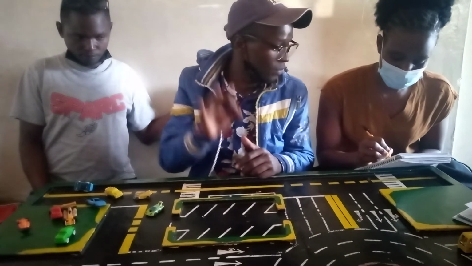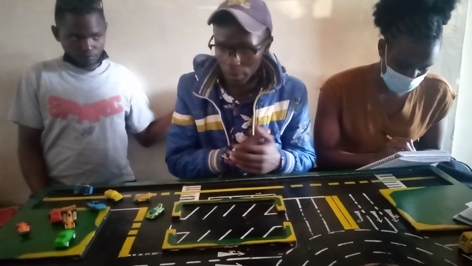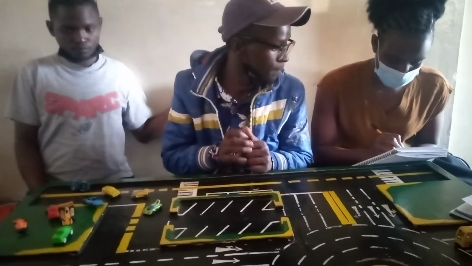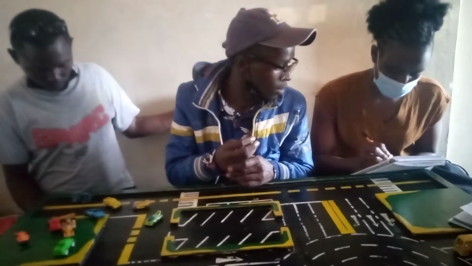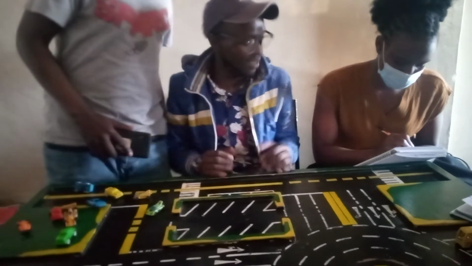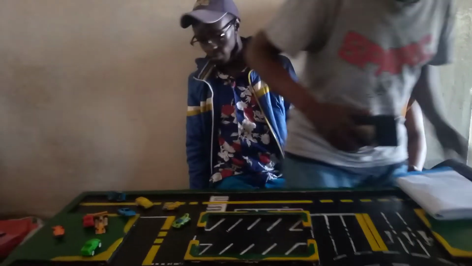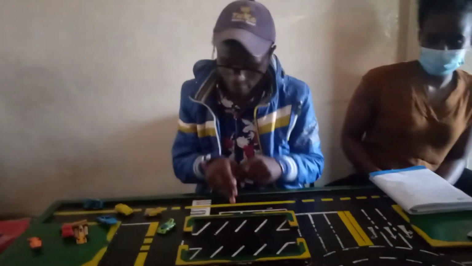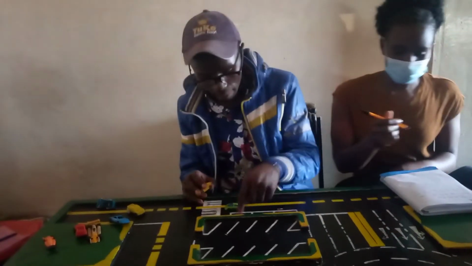Rule number 3, we park from the farthest end. Write it down. We park from the farthest end. Good. Rule number 3 is that we park from the farthest end. Hapa. Farthest end ni hapa.